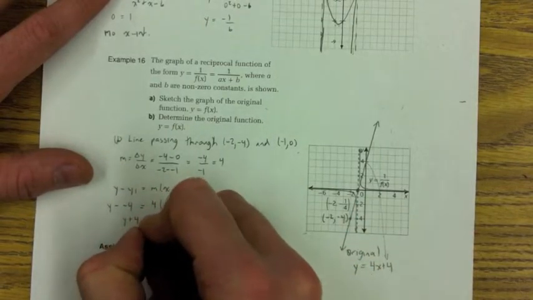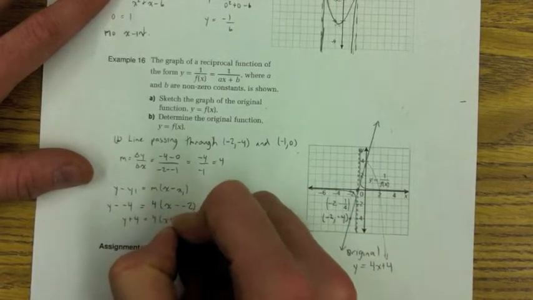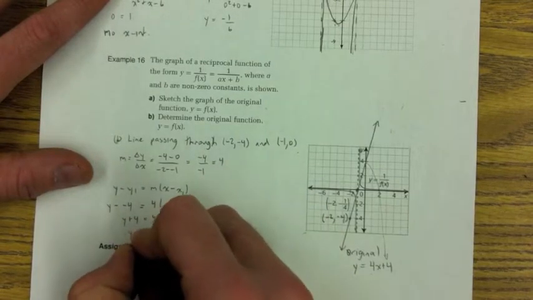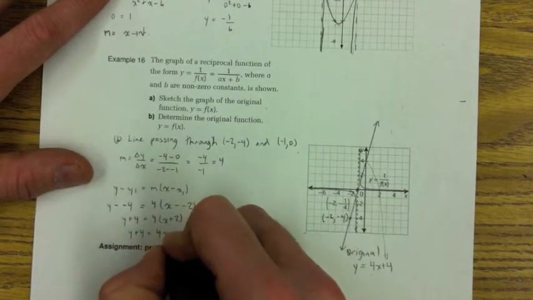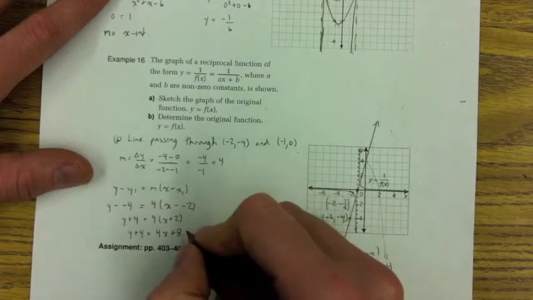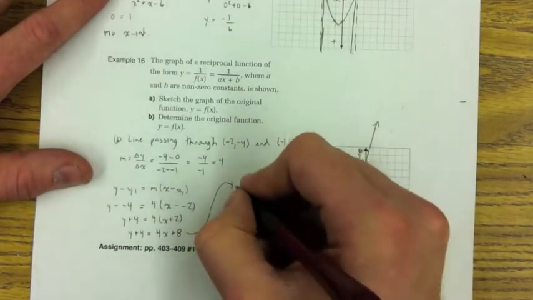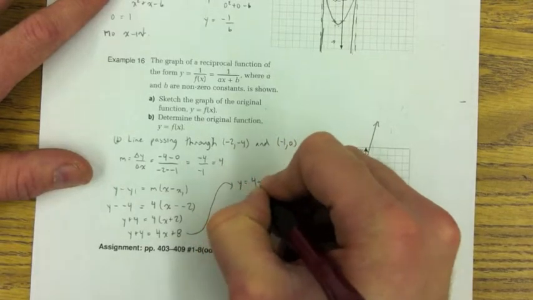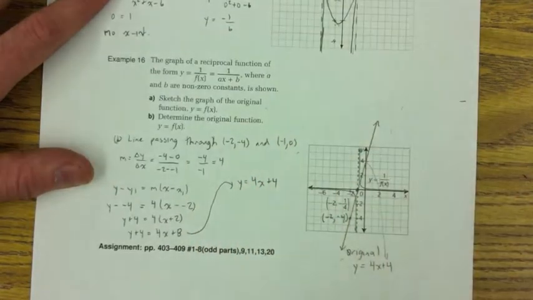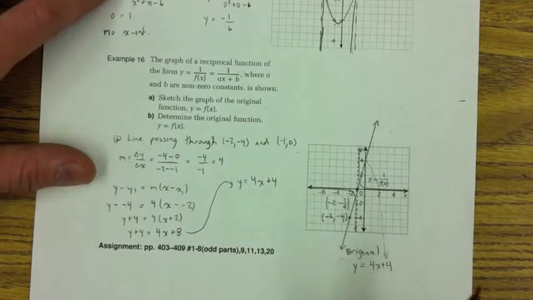So y plus 4 is equal to 4 times x plus 2. So y plus 4 is equal to 4x plus 8. I've run out of room, so I'm just going to slide over here to get y is equal to 4x plus 4, which is what we suspected the answer would be.